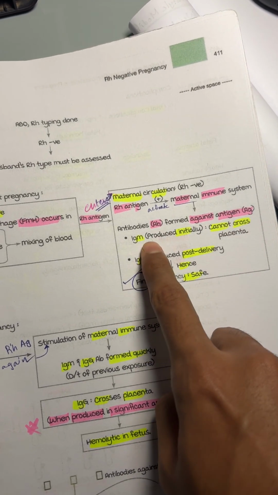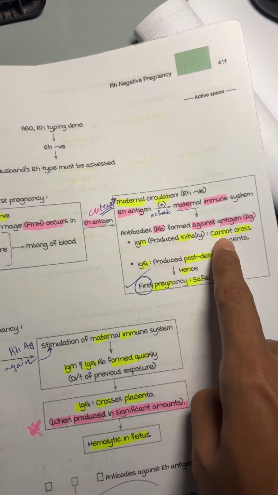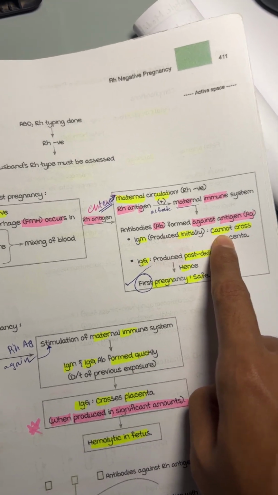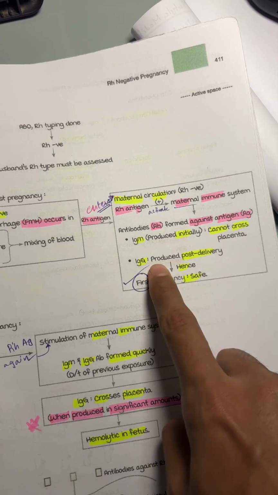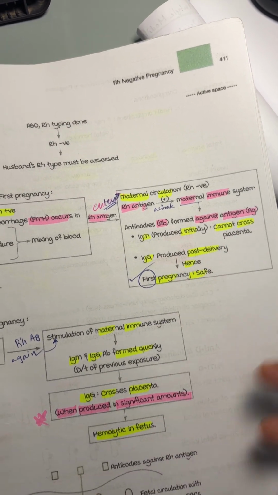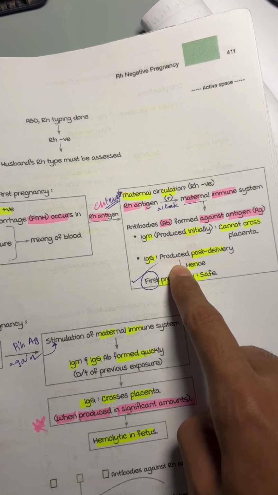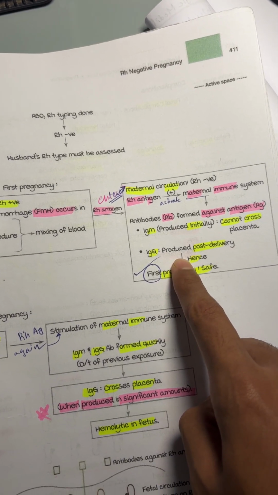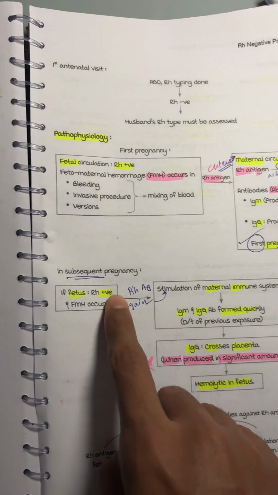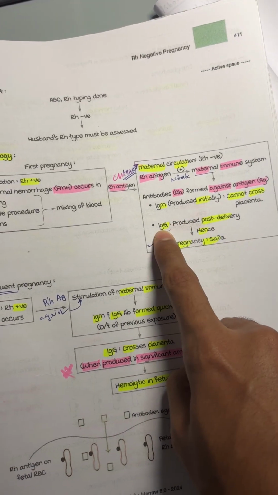The antibodies are of two types, IgM and IgG. IgM are produced initially, and since they are larger in size, they cannot cross the placenta. And IgG can cross the placenta provided that they are produced in a huge amount. But IgG are formed slowly, so generally the first pregnancy escapes and there is no problem with it. But in subsequent pregnancy, there is already exposure and development of these IgG antibodies.